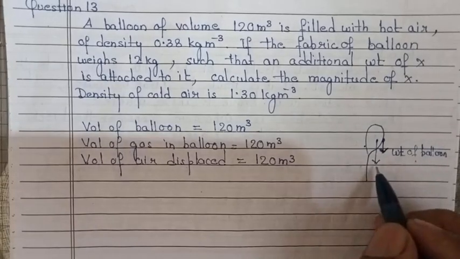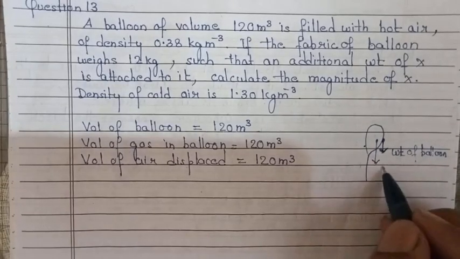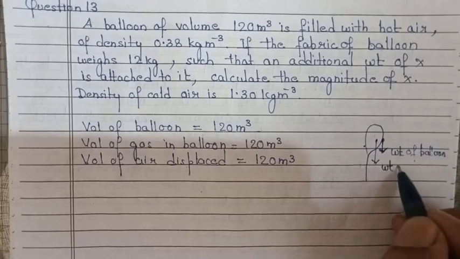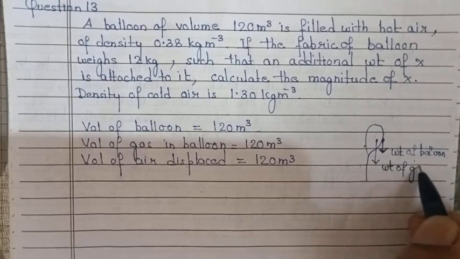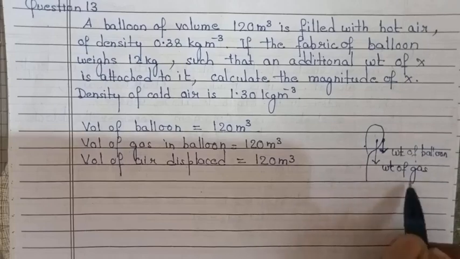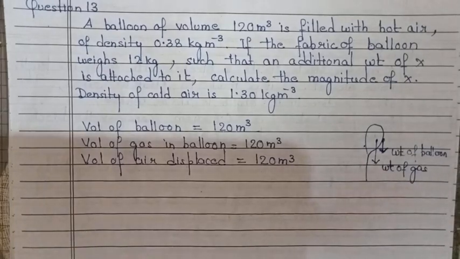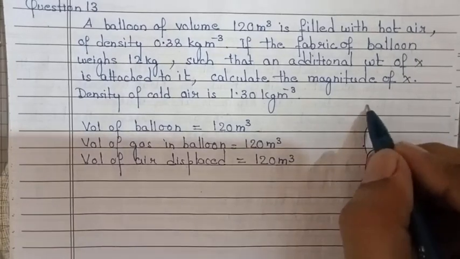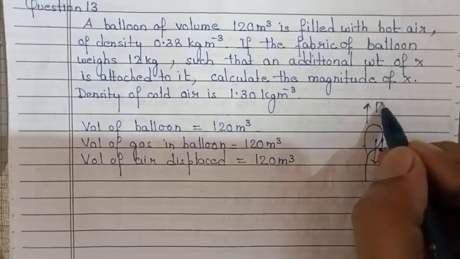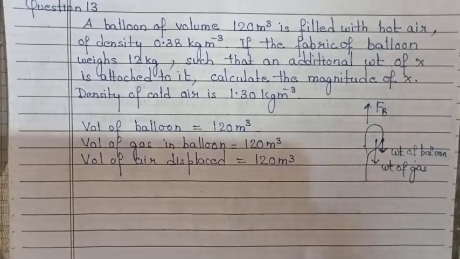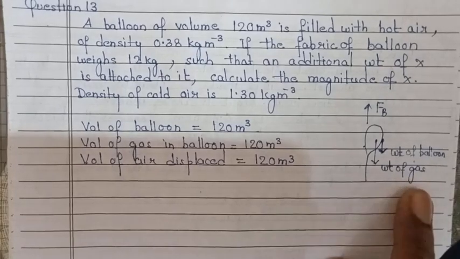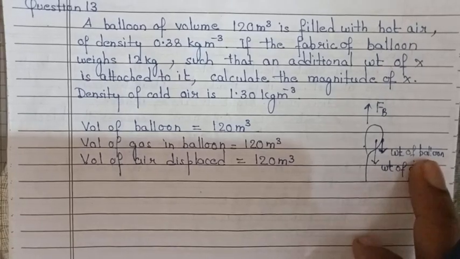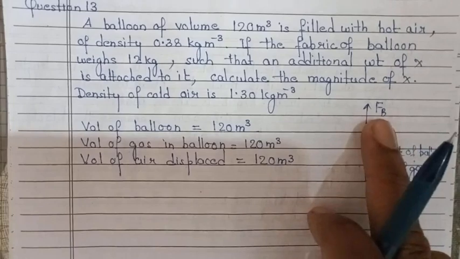The second force acting on the balloon will be weight of gas in the balloon. Again, that force will be in the downward direction. As the balloon was kept in air, so air will exert upthrust. So you can see altogether three forces are acting on the balloon. Weight of gas, weight of balloon, and the upthrust.